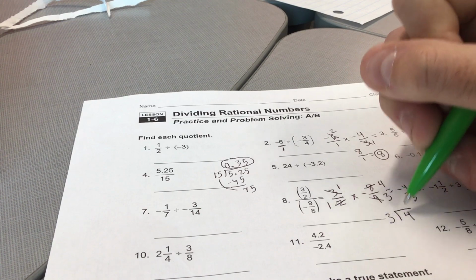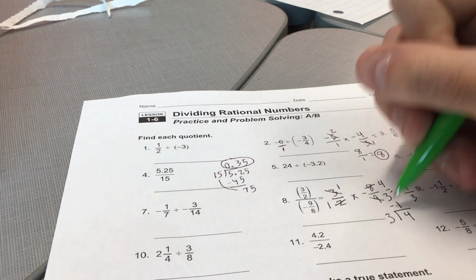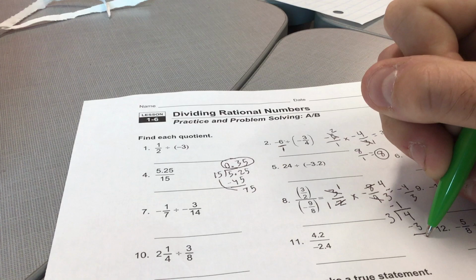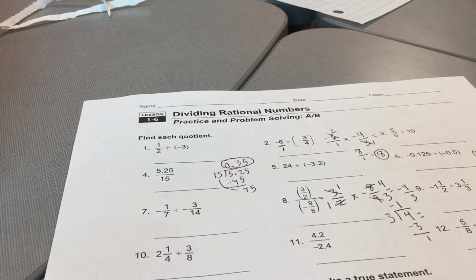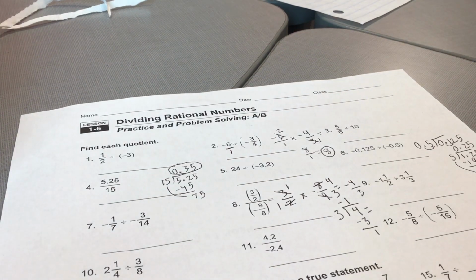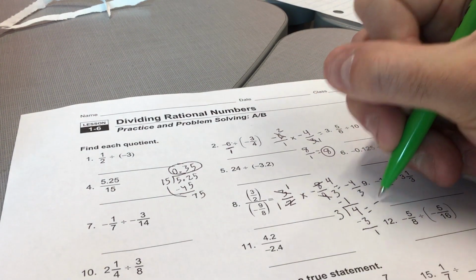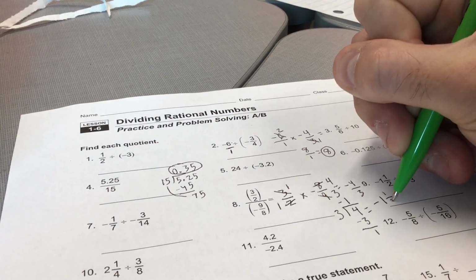I have put 3 into 4. It can go 1 time. We know it's a negative. 4 minus 3 is 1. So I write my answer as negative 1 and 1/3.